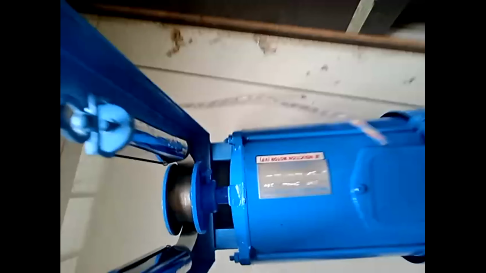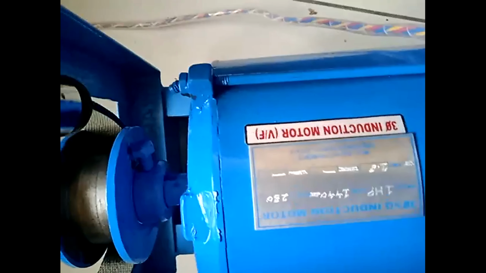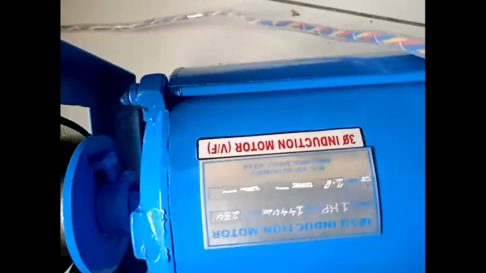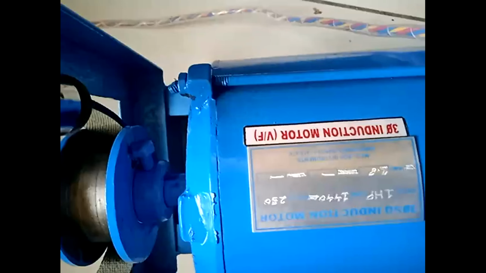You can see here, this is the three-phase induction motor. The rated value is 1 hp, 1440 rpm and 230 volts. Clear? And you can see the current ratings also. Here the load arrangement is there. Clear?